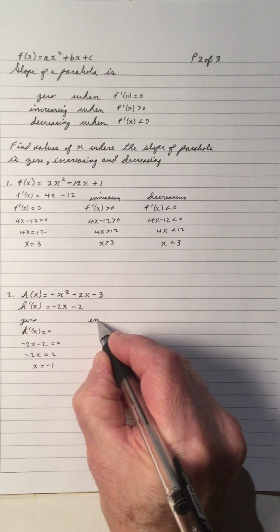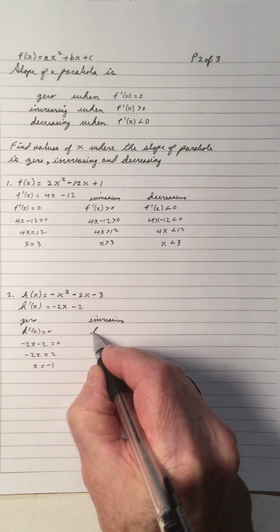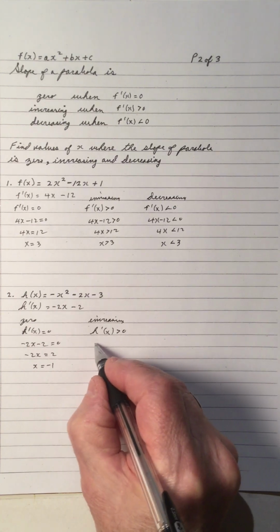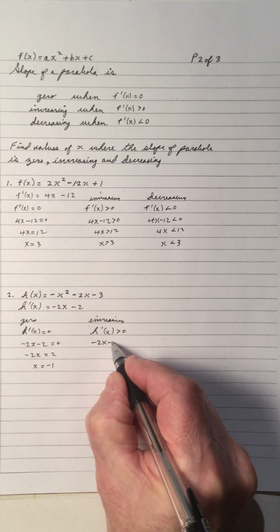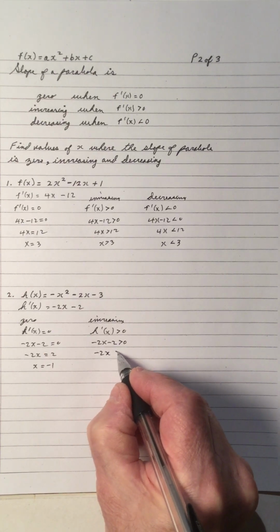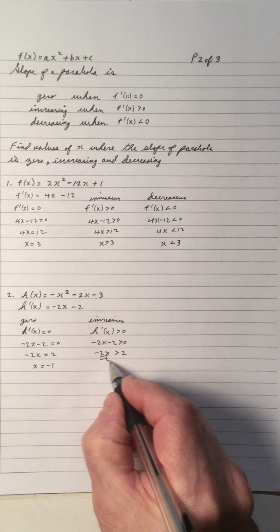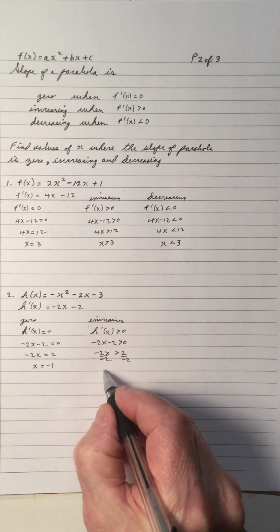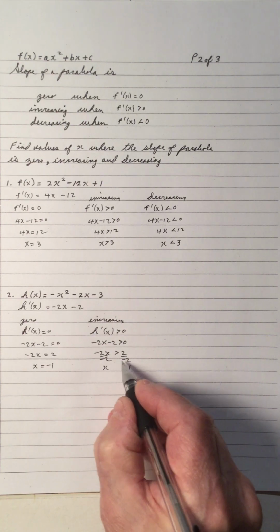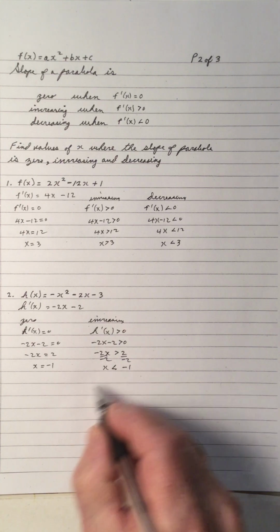And it's increasing when h prime x is greater than 0. So that means negative 2x minus 2 is greater than 0. Negative 2x is greater than 2. Divide by negative 2, I'll show that division there. When we divide by negative 2, we get x, negative 1, and because we divide an inequality by a negative number, it becomes less than.